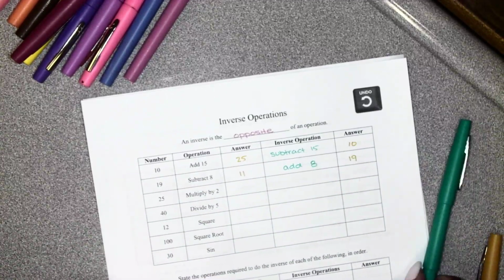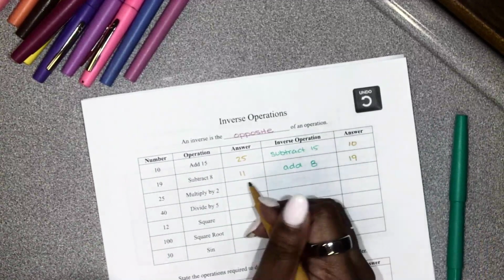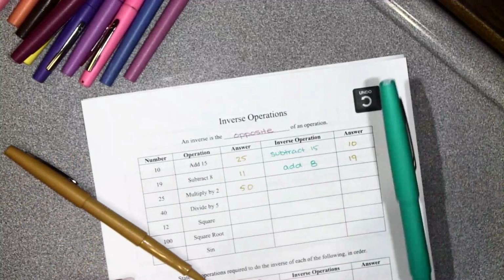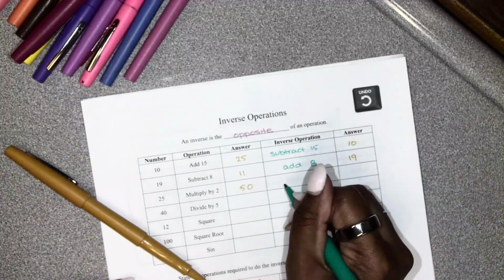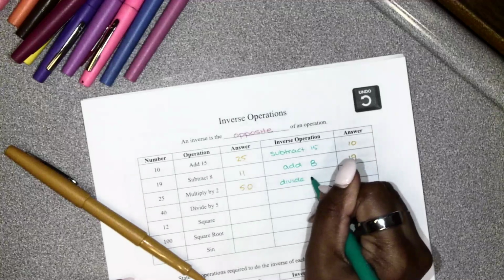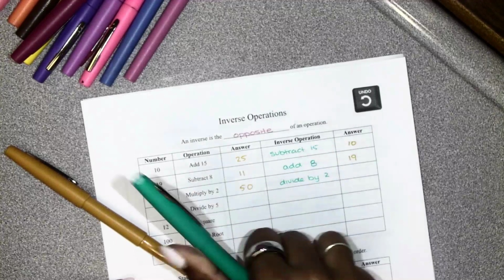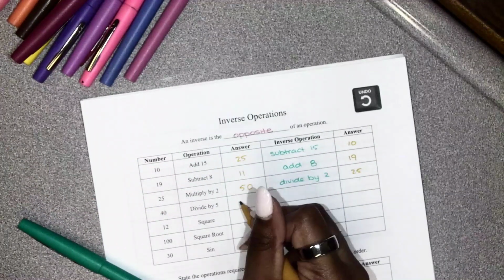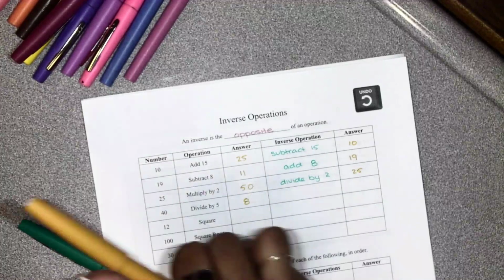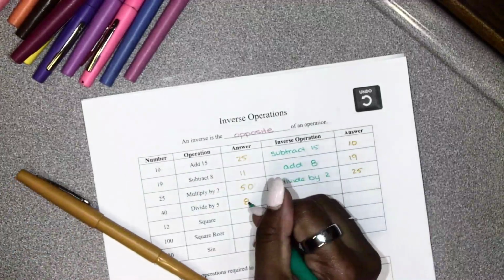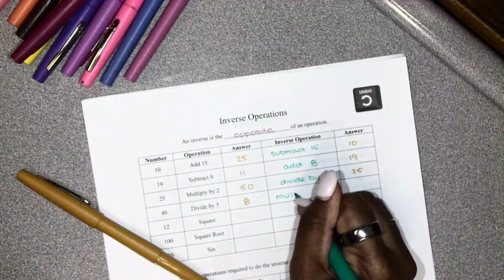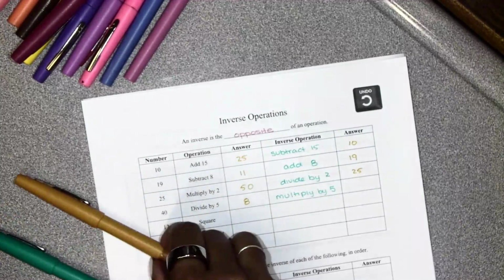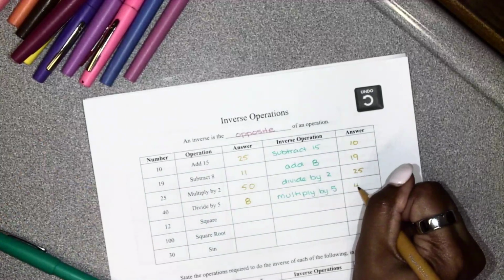Okay, so on and so forth. So I will do these. You have 50. When you take 25 and multiply by 2, we're going to do the opposite. Divide by 2, and you get 25 back. You take 40, you divide by 5, you're going to get 8. We're going to do the opposite operation. We're going to take 8, multiply by 5, and you're going to get 40 back.